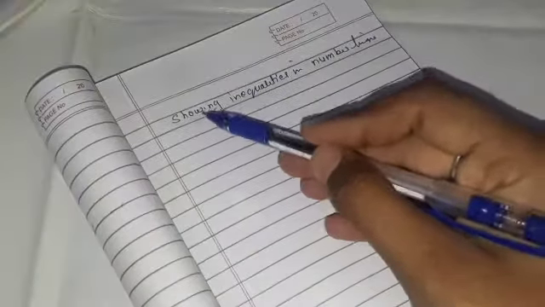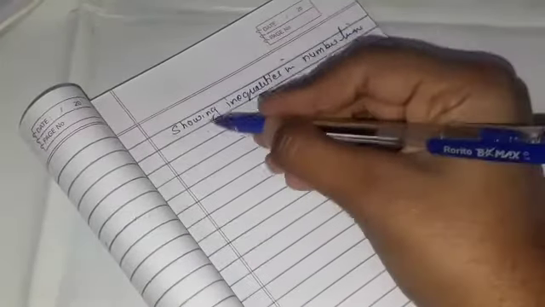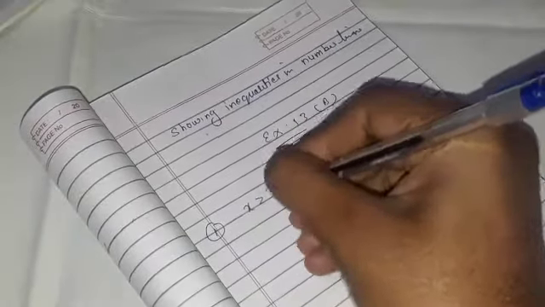Now class, second topic is showing inequalities on a number line. So class, how do you show inequalities on a number line? For that, we have to use some basic questions of exercise 13b.